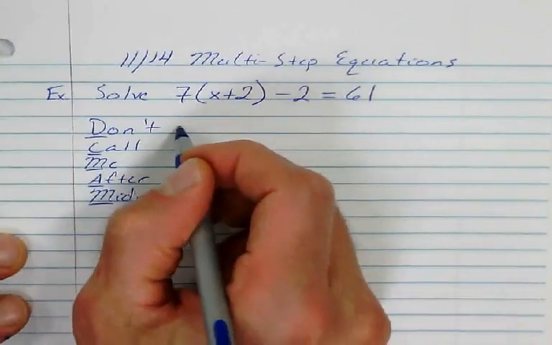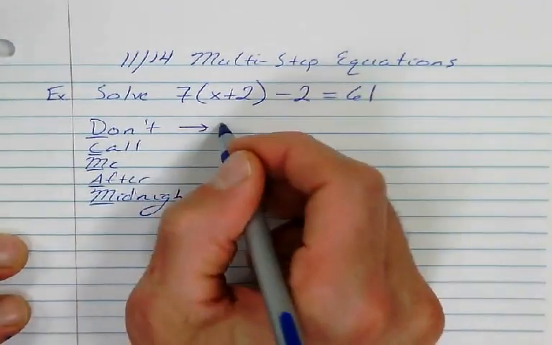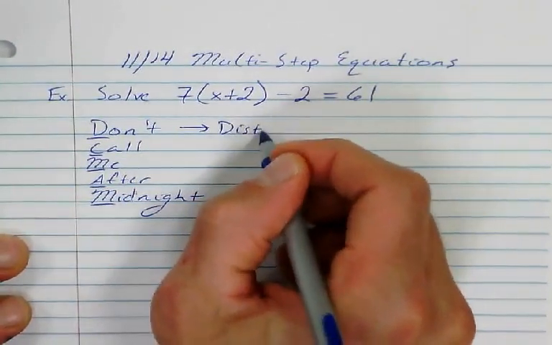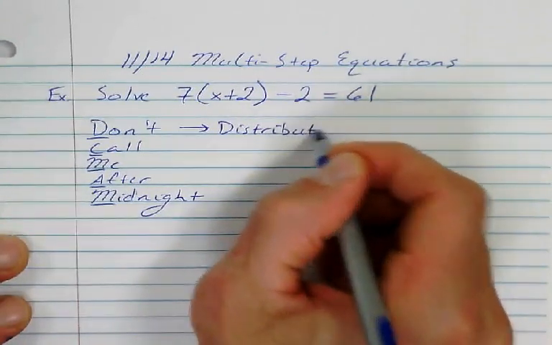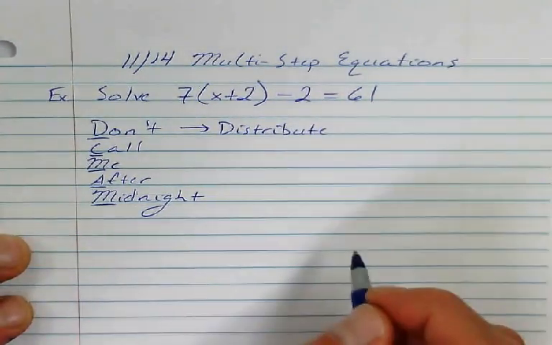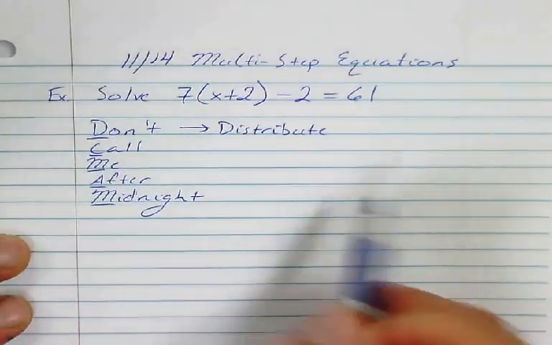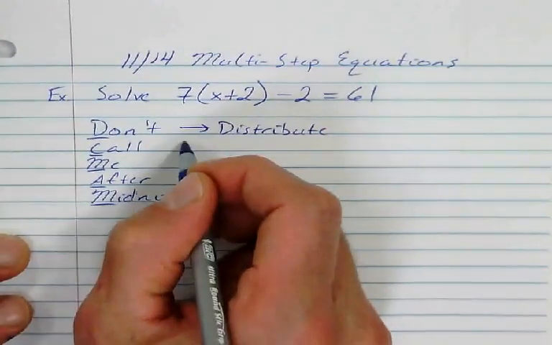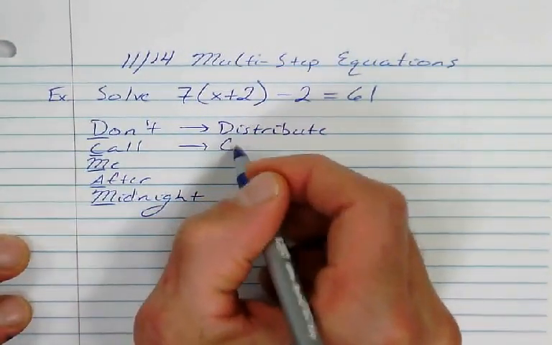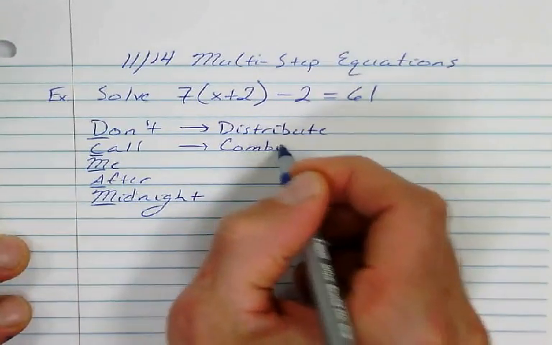All right, the D for don't stands for distribute. That's where we multiply the outside number to every term inside of parentheses. It gets rid of parentheses. The C stands for combine like terms.